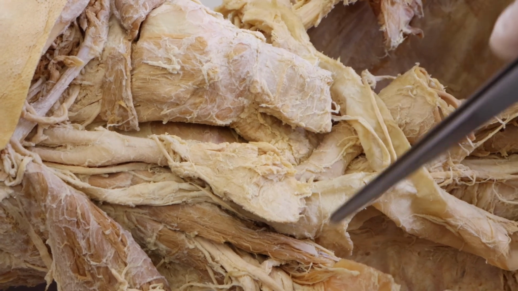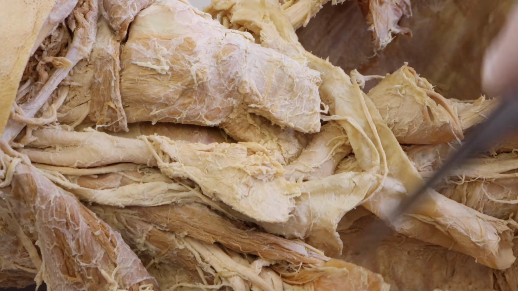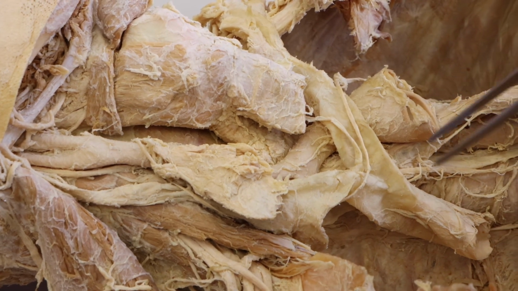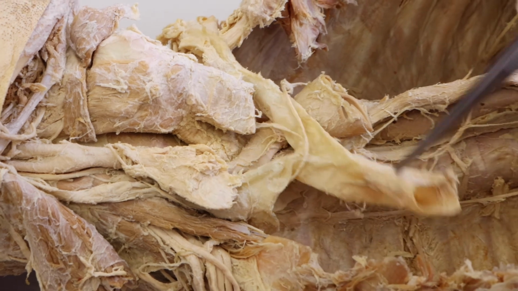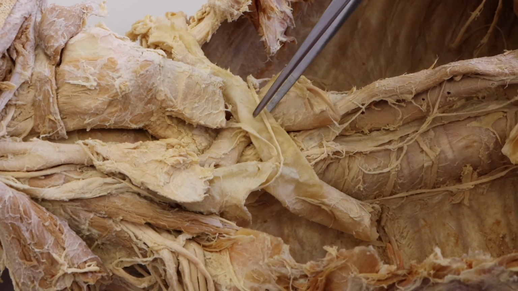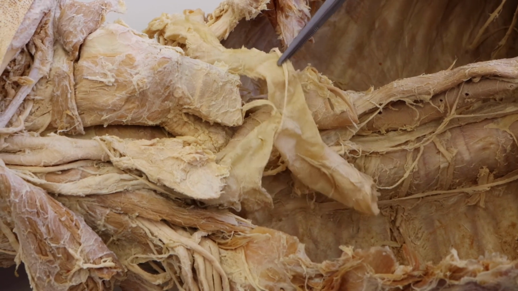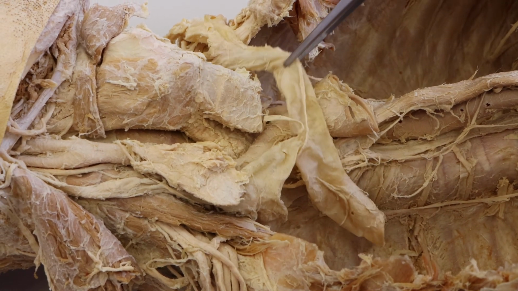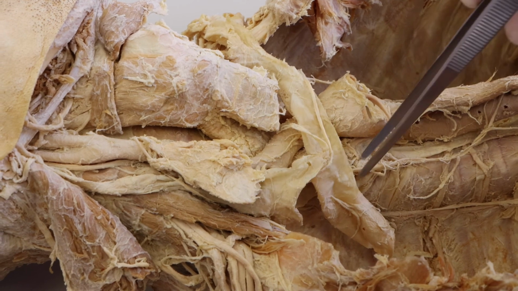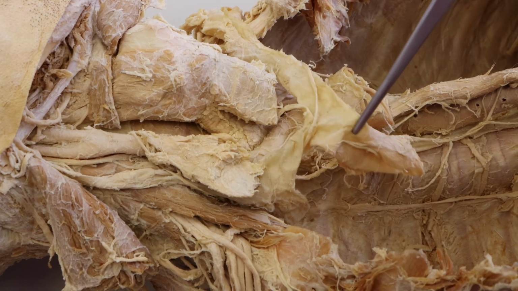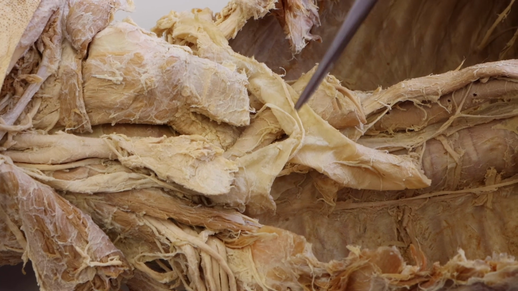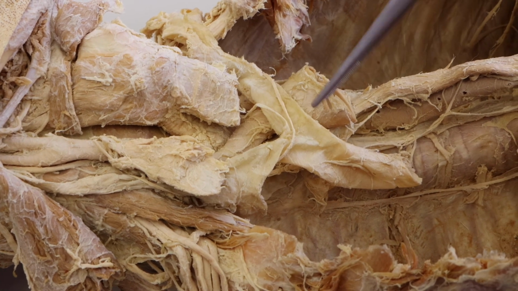esophagus. Then the esophagus enters the superior thoracic aperture, and it enters the thoracic cavity in the posterior mediastinum. Here is the superior mediastinum, where you can see the brachiocephalic veins, left side and right side, which make the superior vena cava. Here in front of them is the remnant of the thymus, or the thymus.